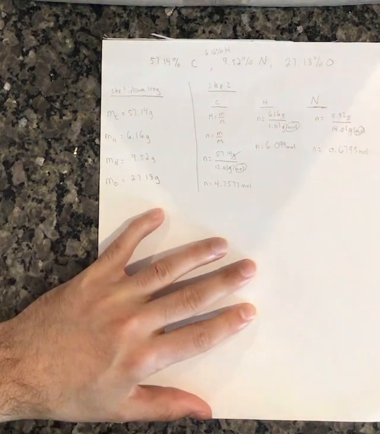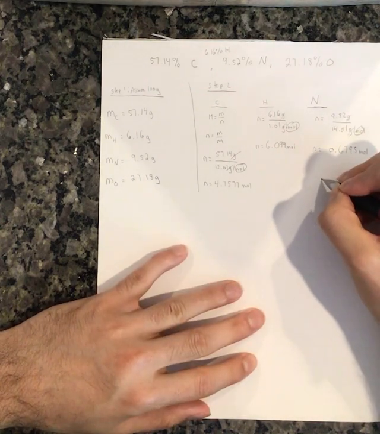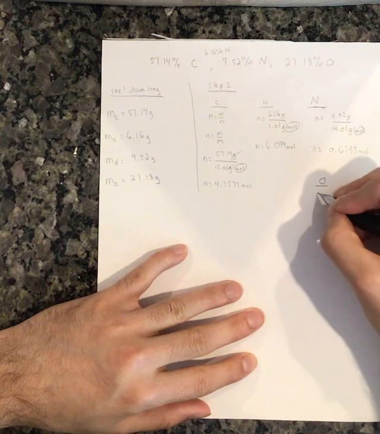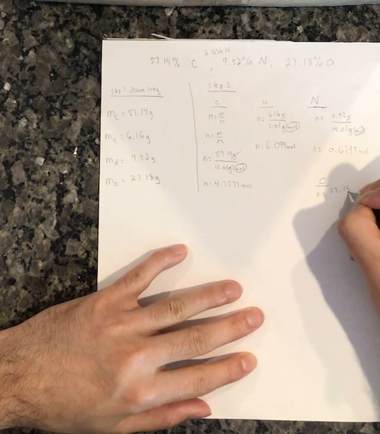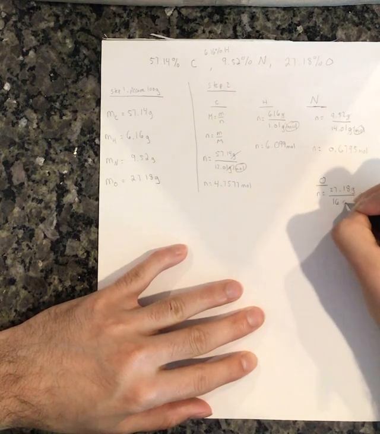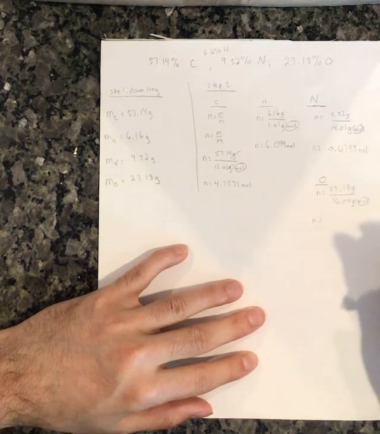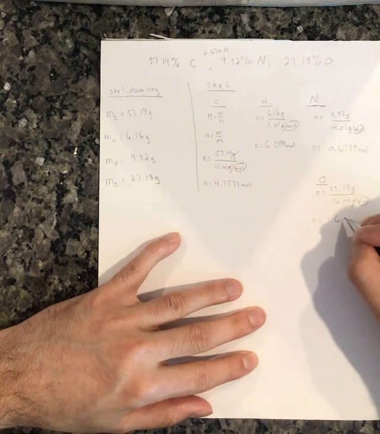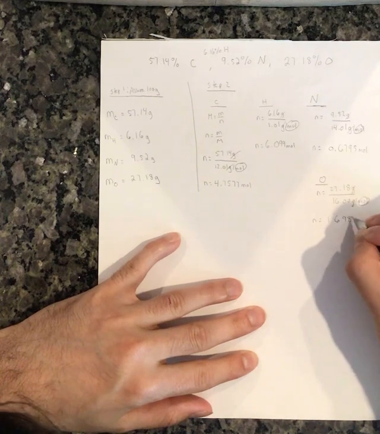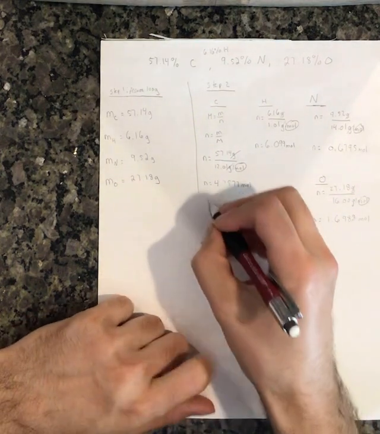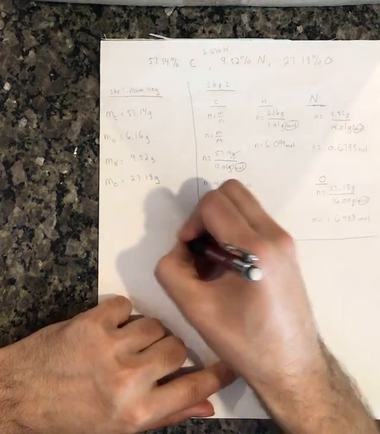So as it stands, this one is the smallest. But the last one, I'm going to fit it over here. So I have my moles. It's going to be 27.18 grams divided by 16.00 grams per mole. Grams cancel, you're left with moles, and our final one here is 1.6988. All right, so that's what we have here so far.